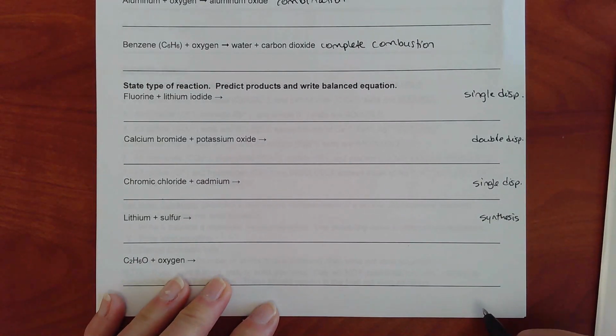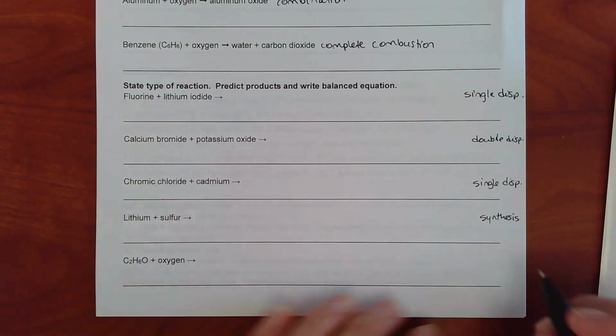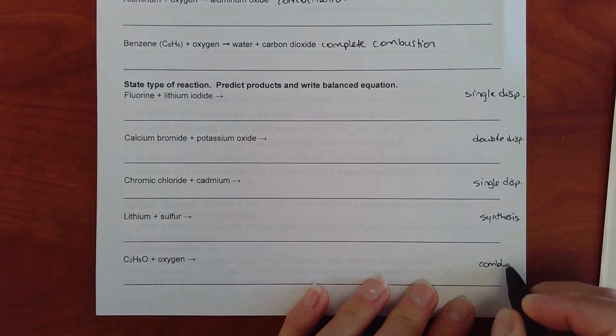C2H6O plus oxygen yields combustion. Now you don't know if it's a complete or incomplete, but I will tell you this. If I ever give you one, you make it a complete. We don't want incomplete combustion. Okay? Complete is our goal. So this is complete combustion.